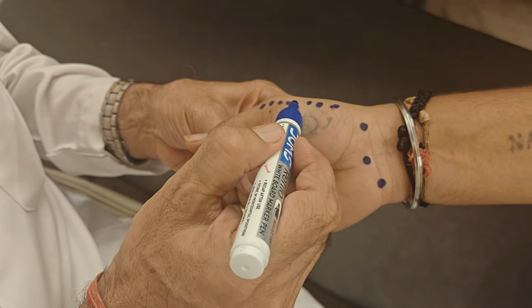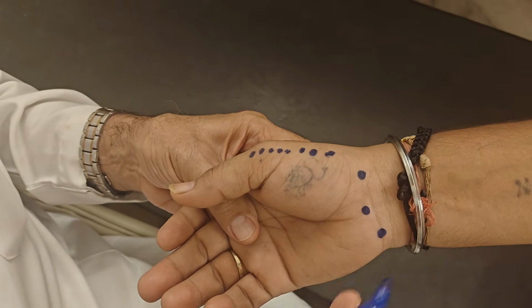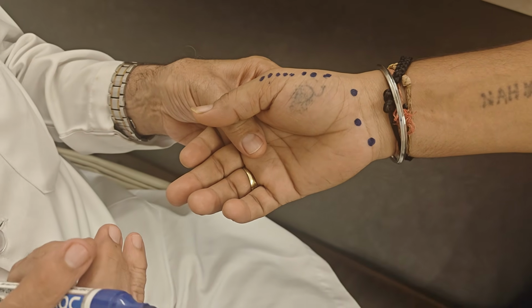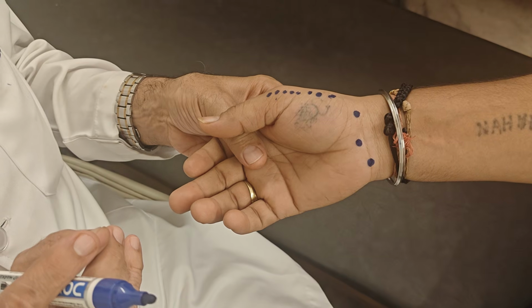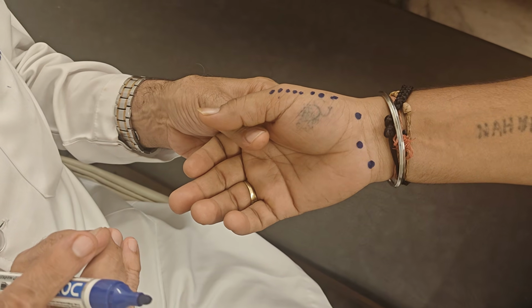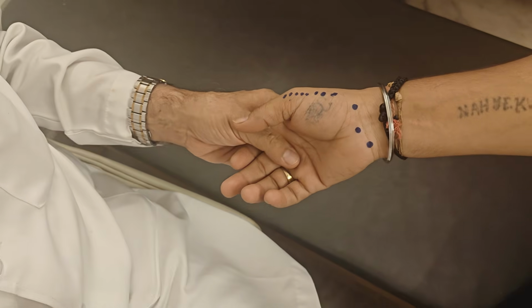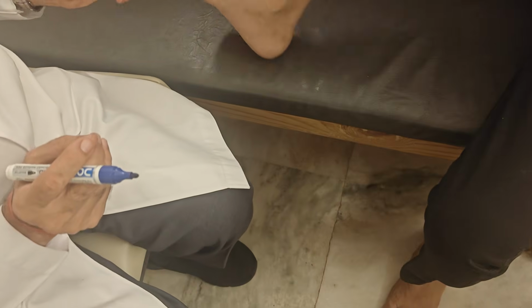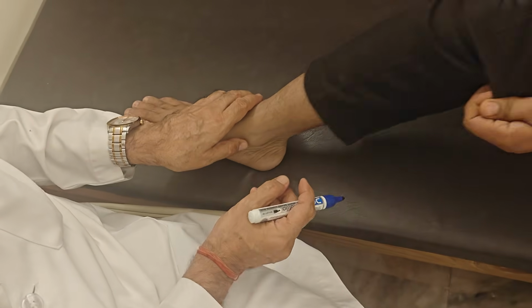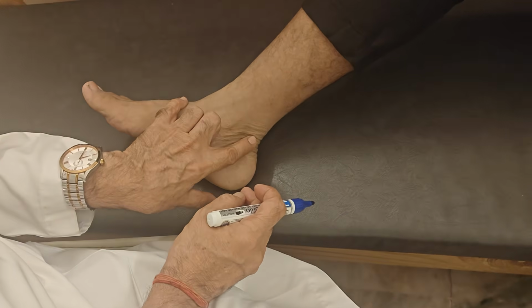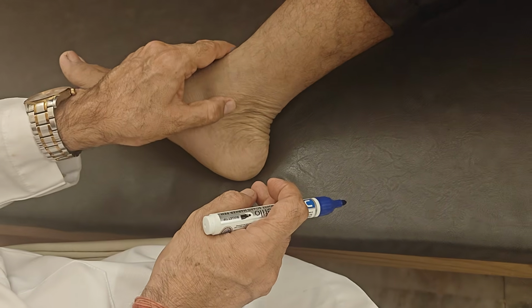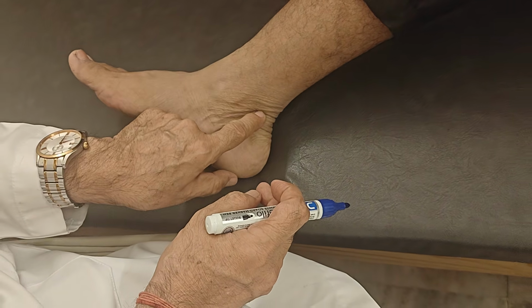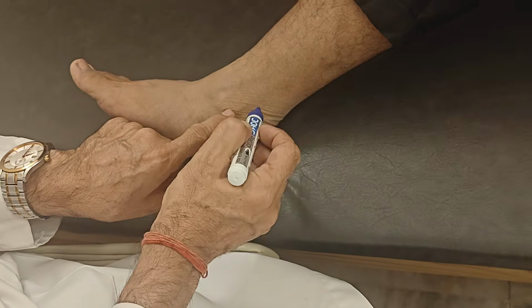You can use half-inch needles at all these points. And remember to ask the patient to do active movements after you have needled, and then retain the needle for half an hour, as we always do. Now I will show you the protocol for the foot, which I was telling you before also. And this is a purely TCM protocol, but the points are slightly different to the TCM points. There are some extra points also.